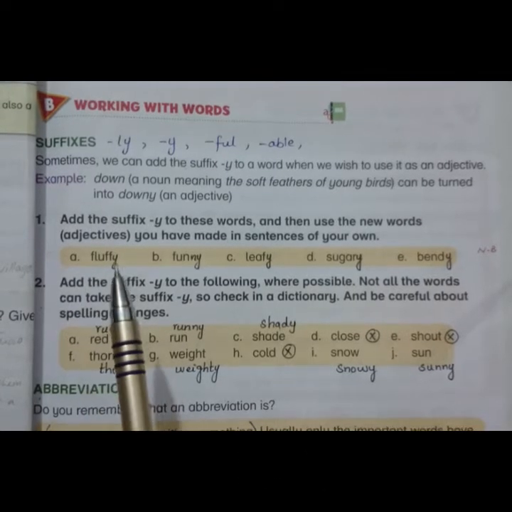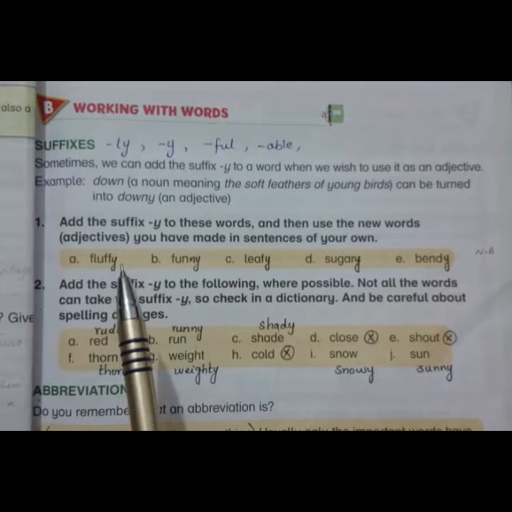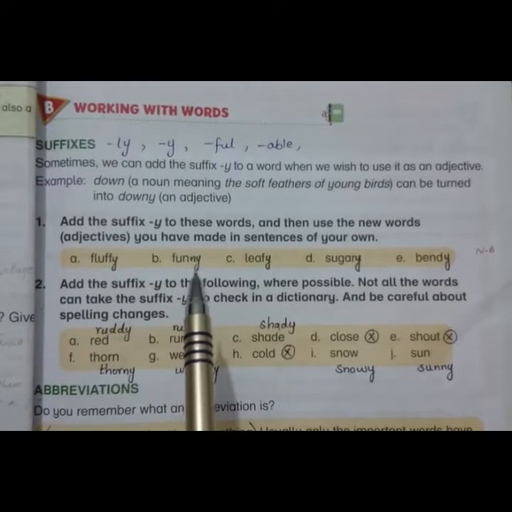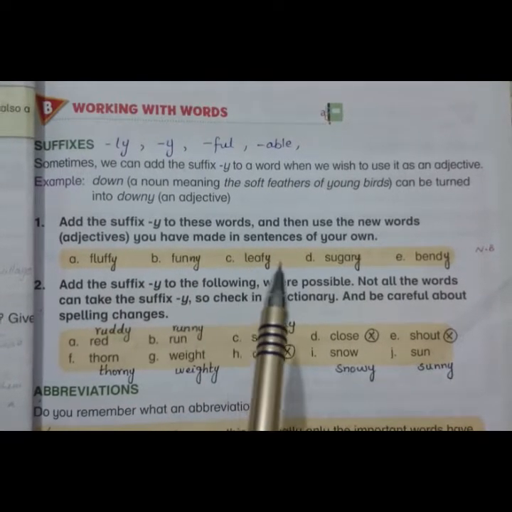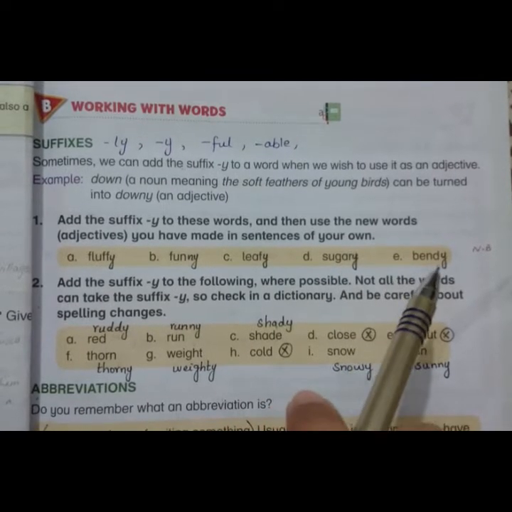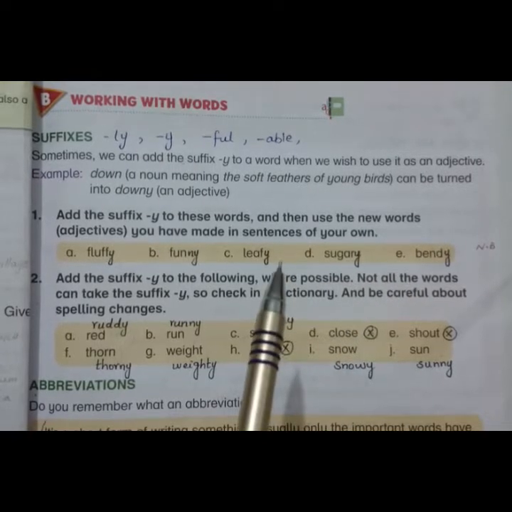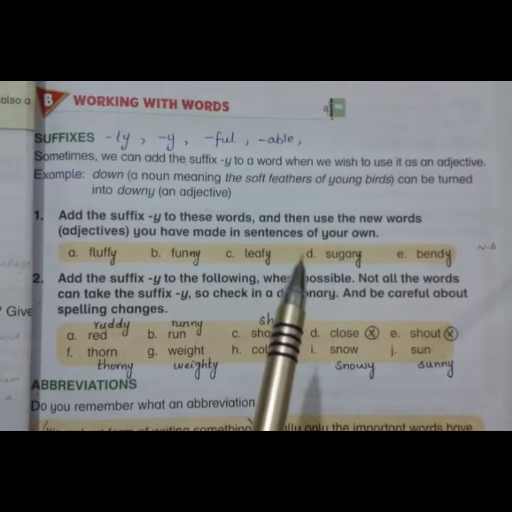Like the first one is fluff. If I add y in the end, then it will be fluffy. Fun will be funny with double N. Leaf will be leafy, sugar will be sugary, and bend will be bendy. So what you're going to do, you're going to make sentences of these words on your own.